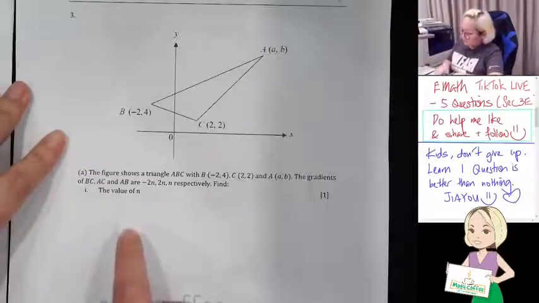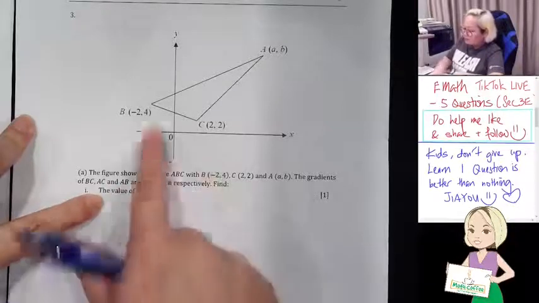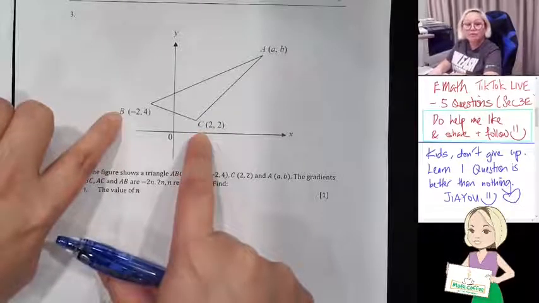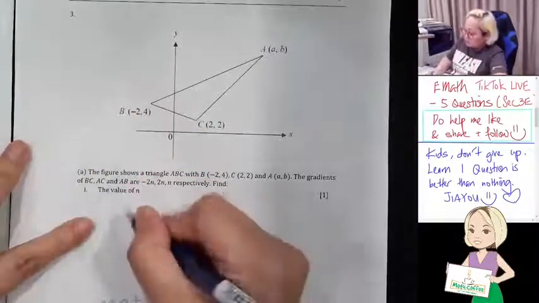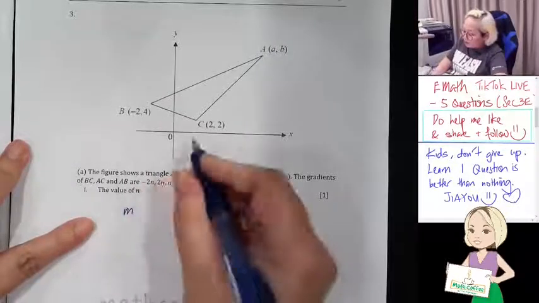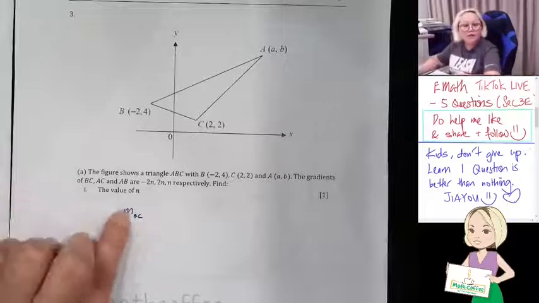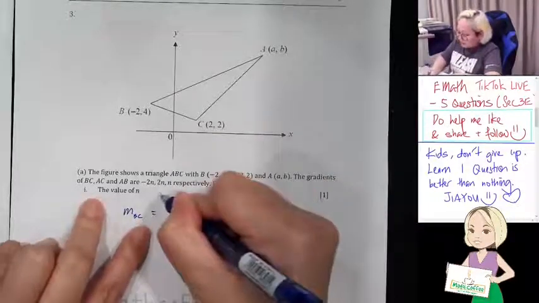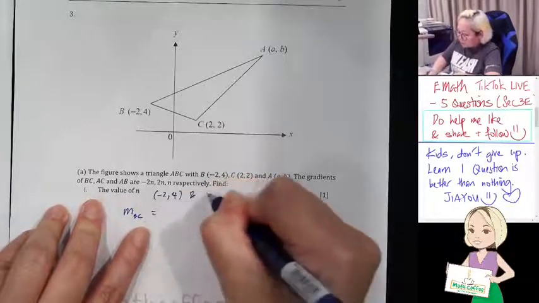Okay, so what I'm going to do is, the only thing I have here is, if you can see that the B and C is complete. So I'm going to make use of B and C to find the gradient to solve my n first. So to find the gradient, I always write M, then I write BC here. So I know this is the gradient of the line BC. Okay, and I write out the coordinates: -2, 4, and 2, 2.